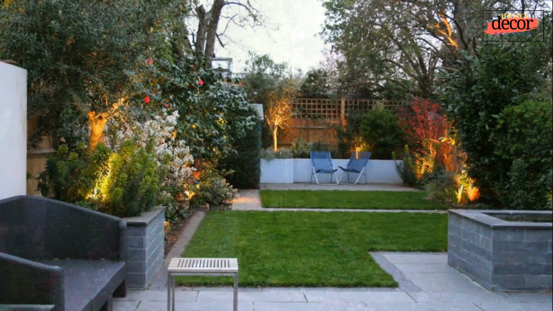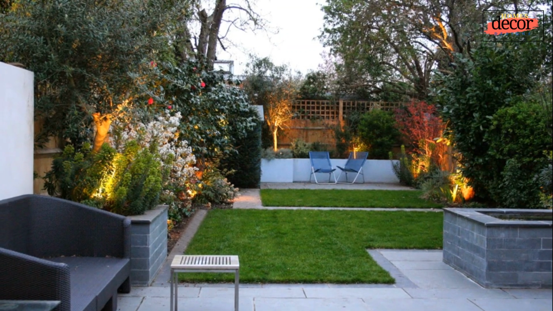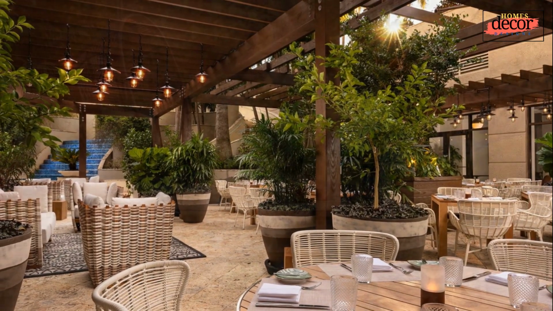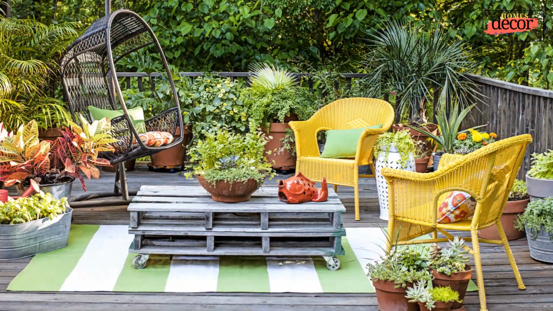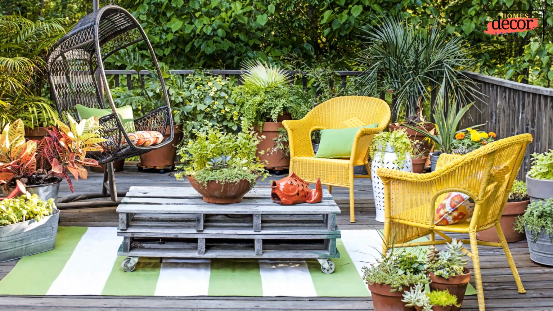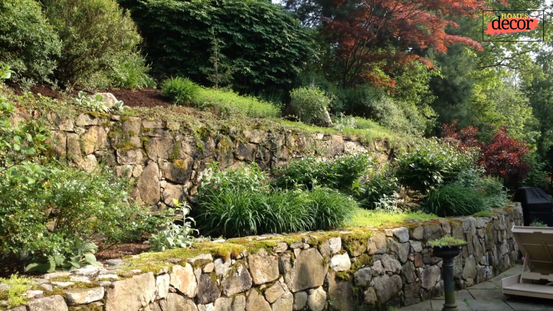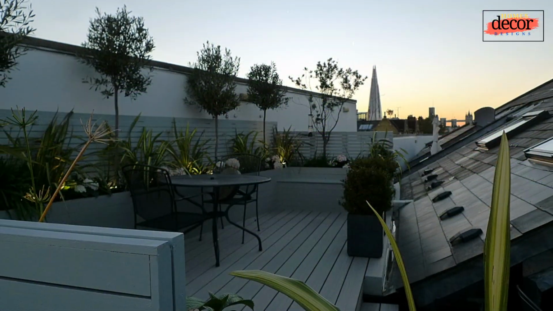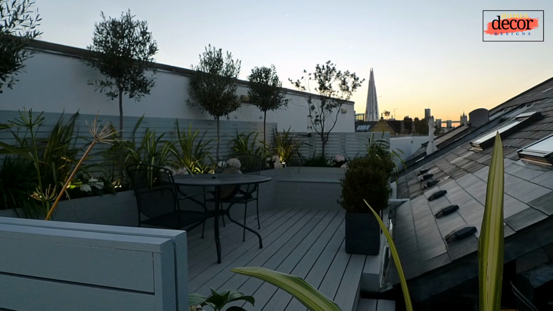4. Fill the containers with potting soil that is rich in organic matter and nutrients. You can also add some compost or fertilizer to boost the growth of your plants. 5. Plant some seeds or seedlings of your favorite flowers, herbs, or vegetables in the containers. You can also buy some potted plants from a nursery or garden center if you want instant results.